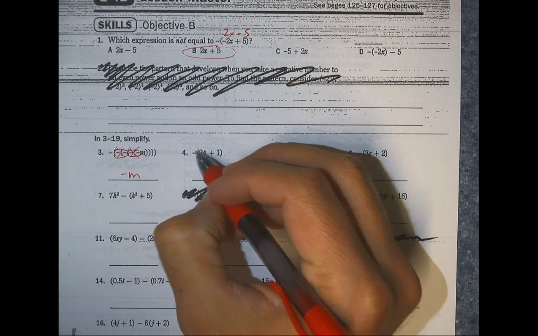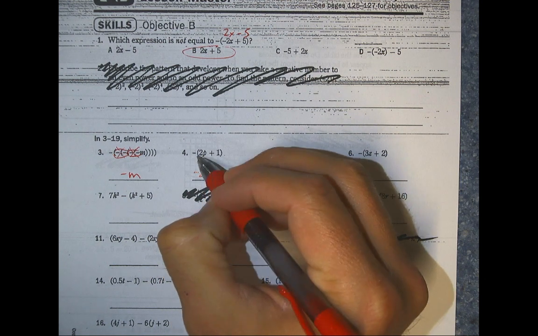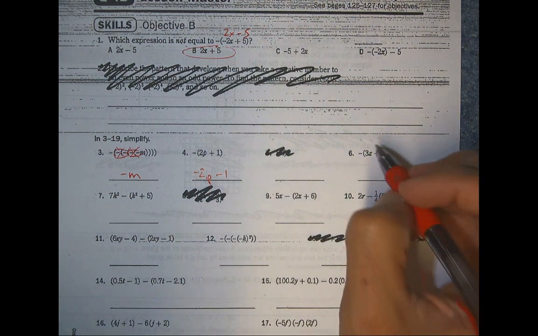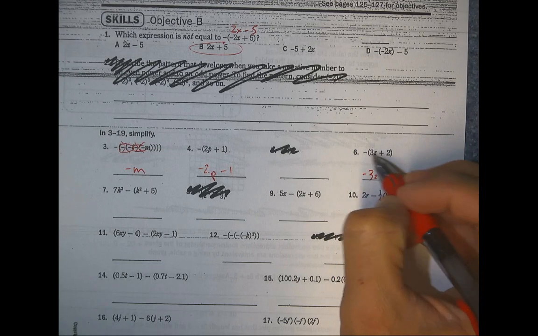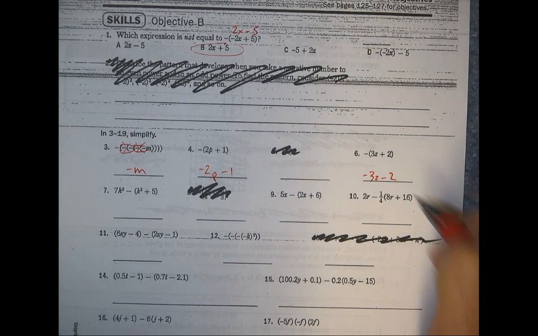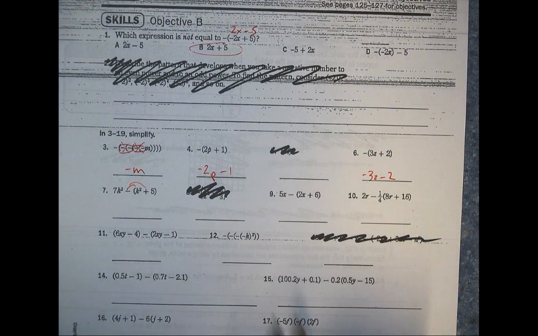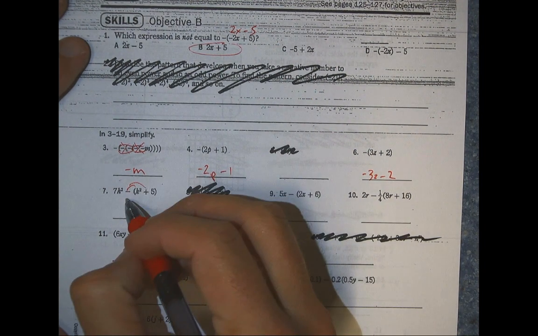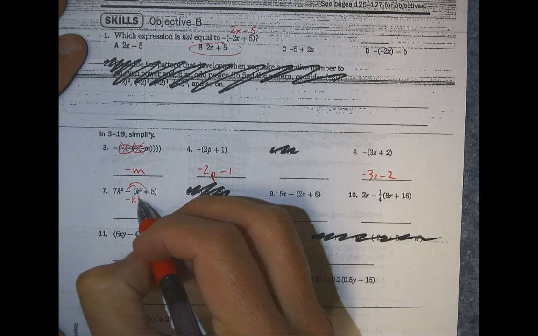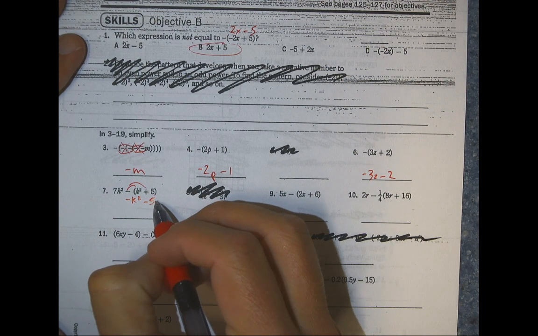Distributing the negative goes to the 2. It's negative 2p. Goes to the 1. That's minus 1. Distribute the negative. It's negative 3z. Distribute the negative. That's minus 2. We must distribute this negative before we start to combine like terms. So this is going to be a minus k squared, and it's also going to be a minus 5, and that's where people mess up.